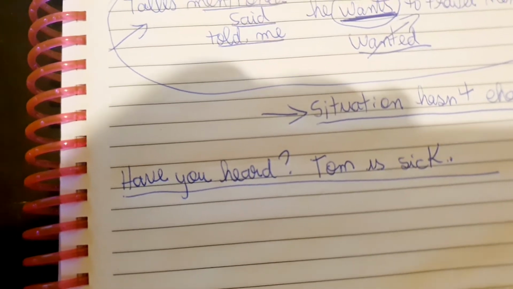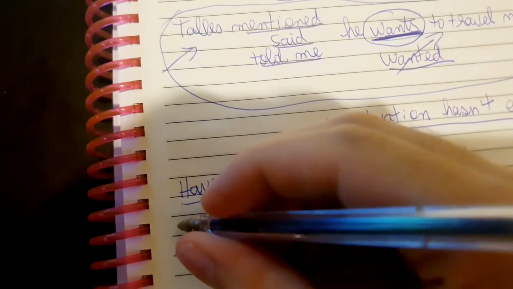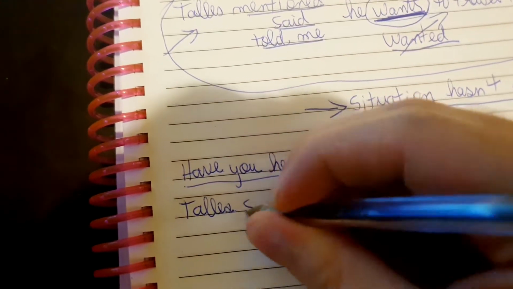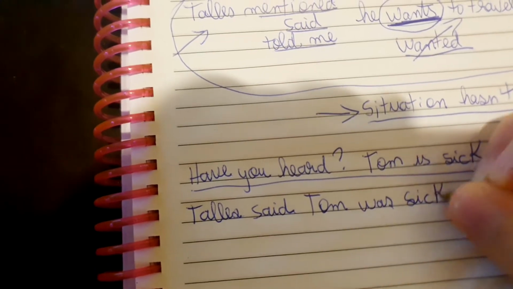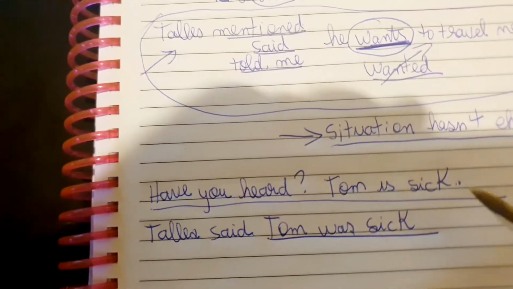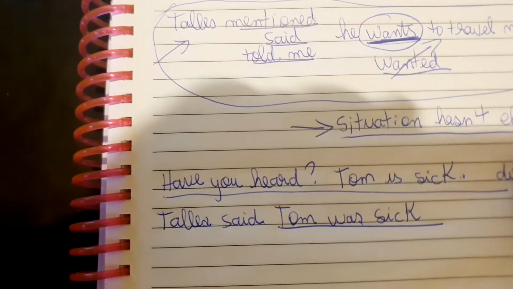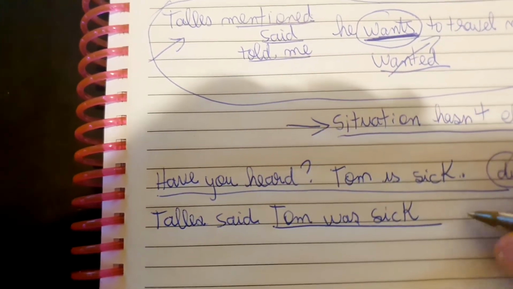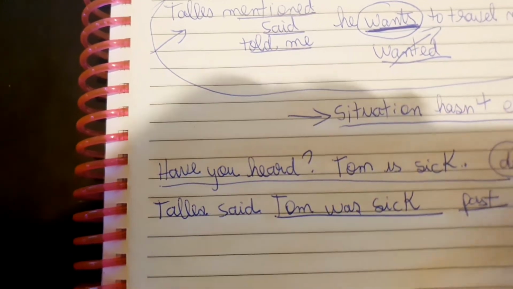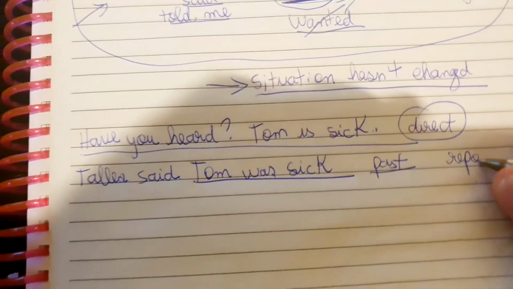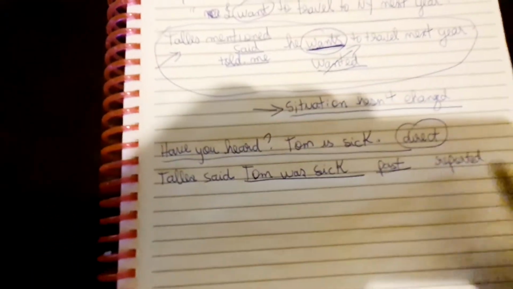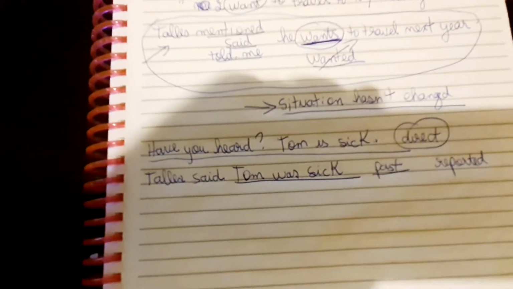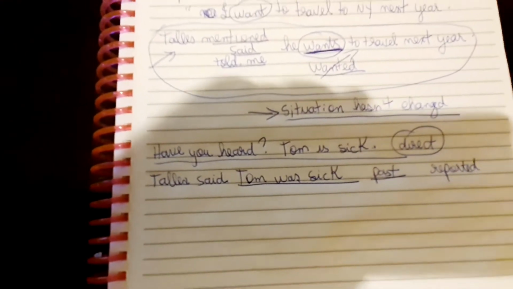So, if another person wants to report what I said, for example, Thales said Tom was sick. We have already said that when I have the direct speech with the verb in the simple present, the simple past is used in the reported speech. There are more possibilities. Of course, we can use the reported speech in the past, or maybe, depending on the situation, you can use the simple present.